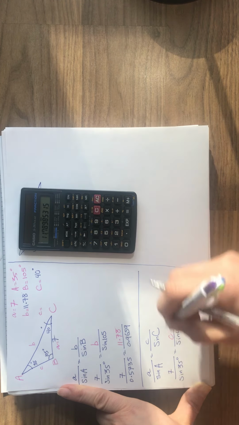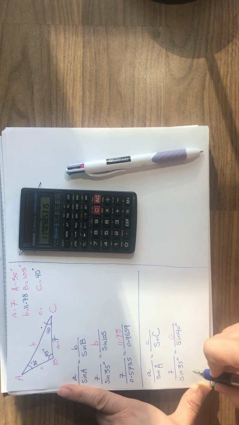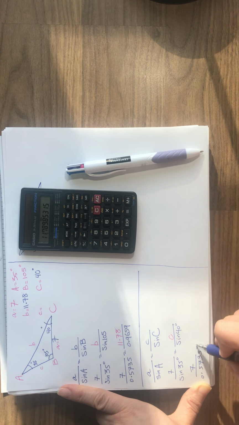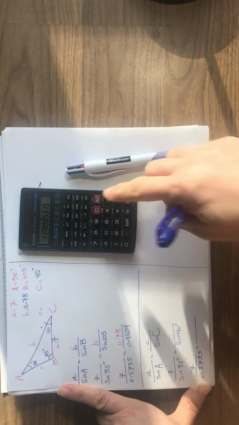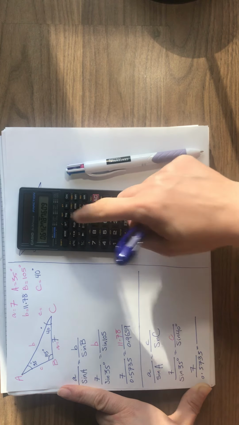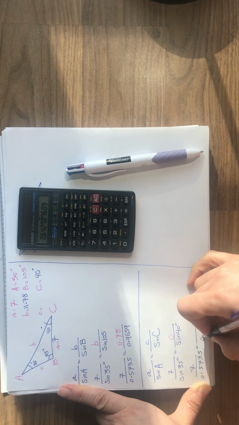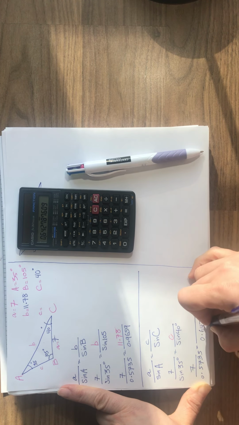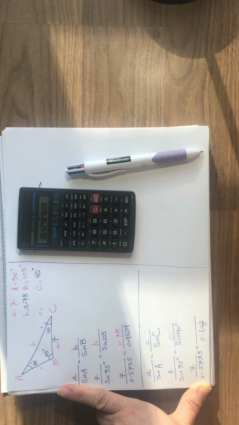c is missing. So I'm going to write down 7 over 0.5735 equals, what is sine 40? 40, then sine: 0.6427.